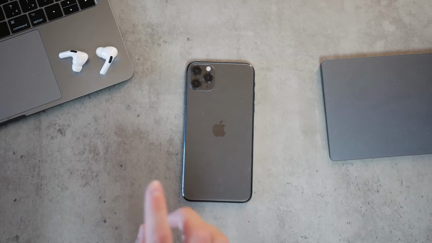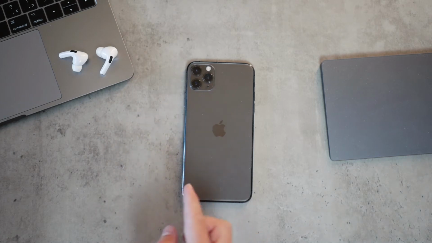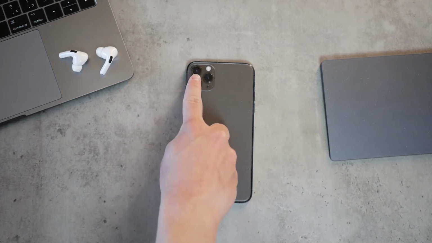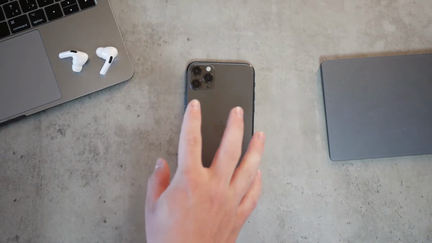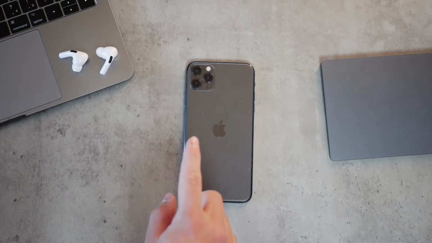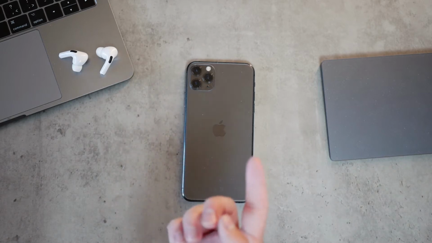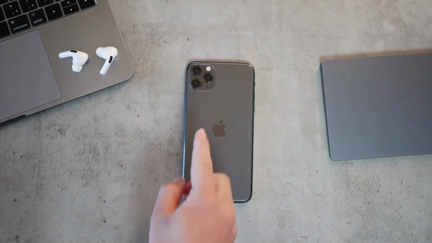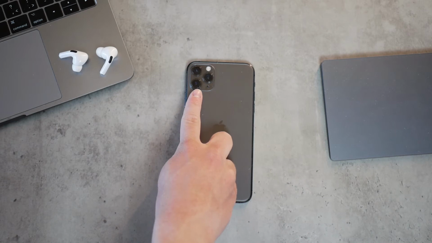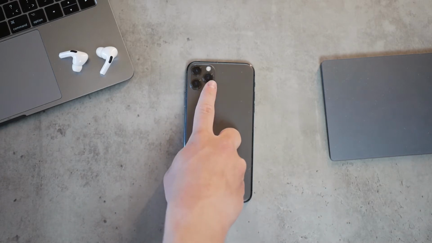I think that video is actually very interesting to watch, but like I said, the aperture is different on every single lens. The main camera lens that you're going to be using about 80% of the time has an aperture of f1.8, meaning that the most light can actually get in. The telephoto lens has an aperture of f2.0, and the ultra-wide has an aperture of f2.2.